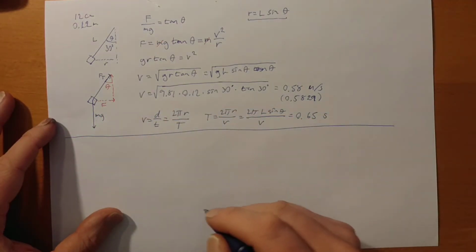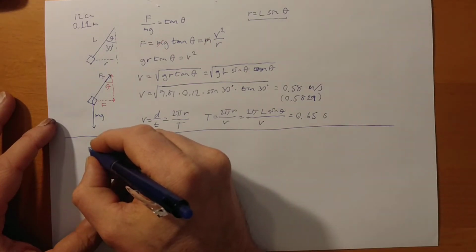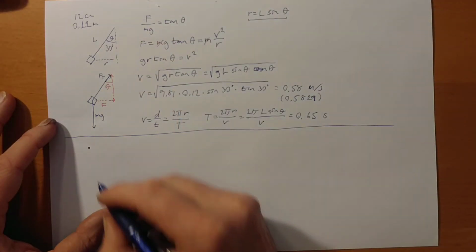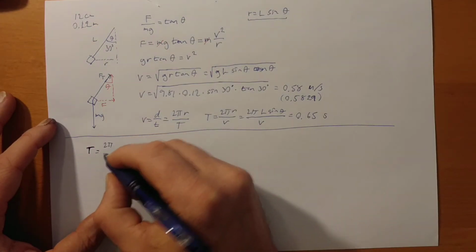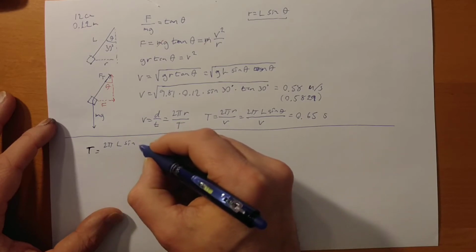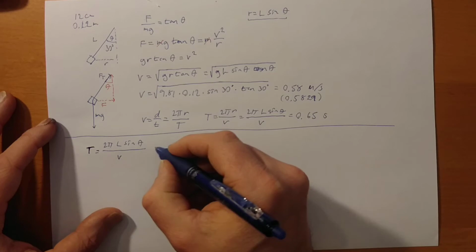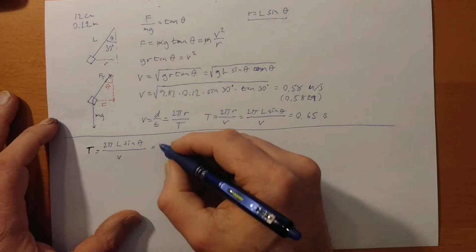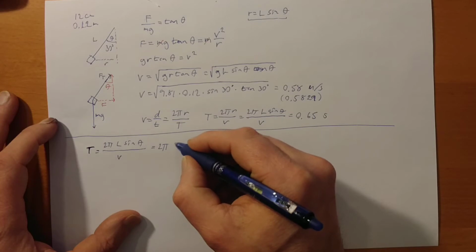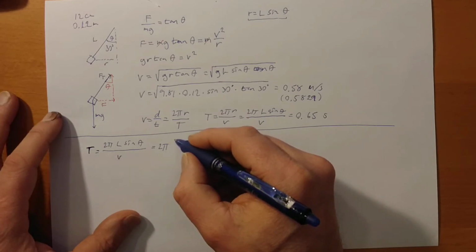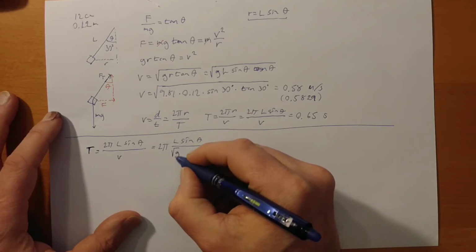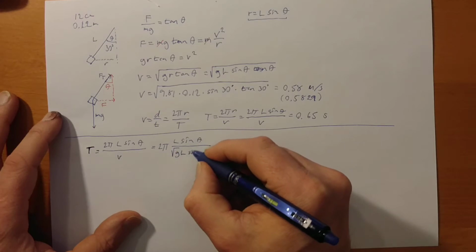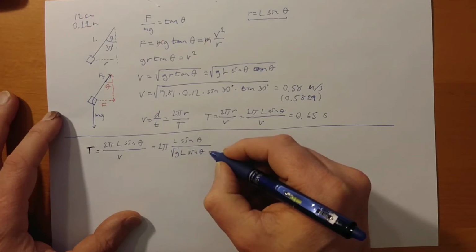So we start with the observation yet again that the period equals 2 pi L sine theta over v, and now we replace our velocity with a general expression, so we get 2 pi L sine theta over the square root of g L sine theta tan theta.